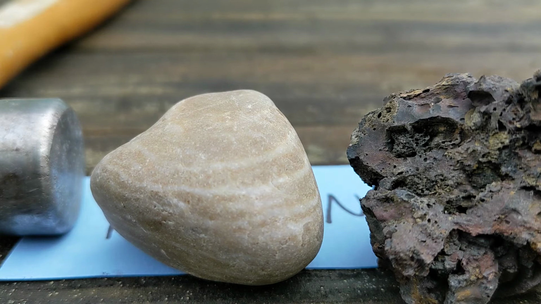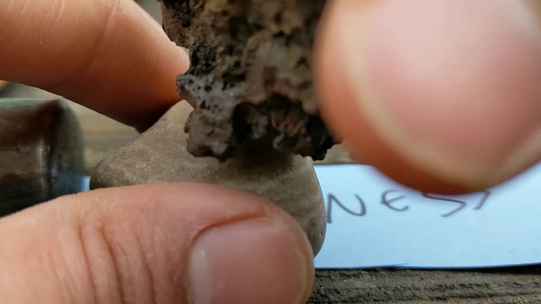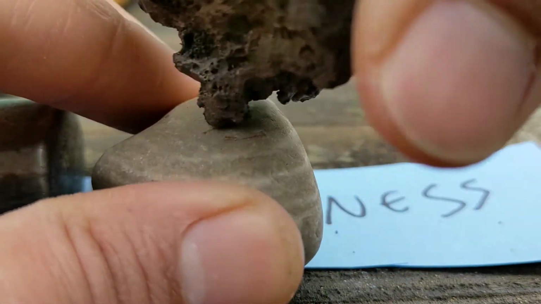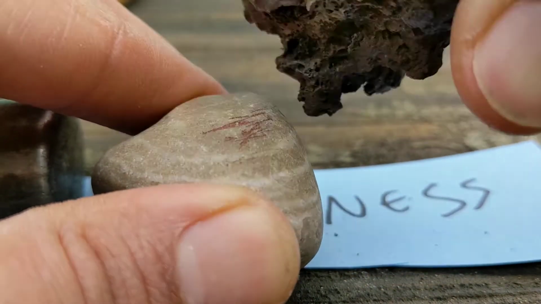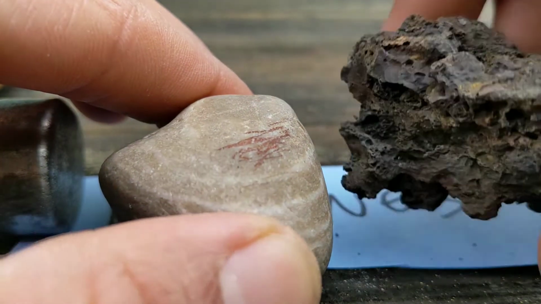Whichever rock is harder should scratch the rock that's softer. So when I rub them against each other, I should see a mark on the softer rock. So let's go ahead and take this rock and try to scratch the other rock. When I rub it against it, I can see a mark has been left behind, which means this rock is harder. Let's try the reverse.